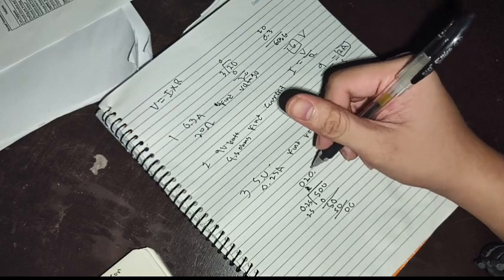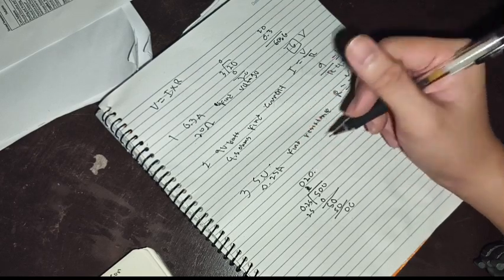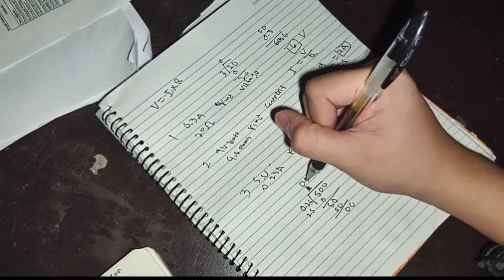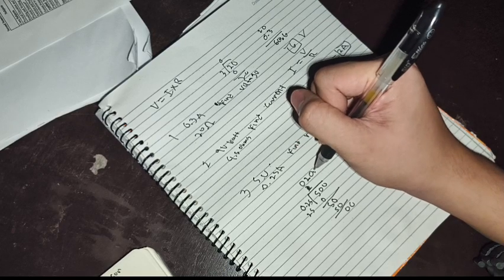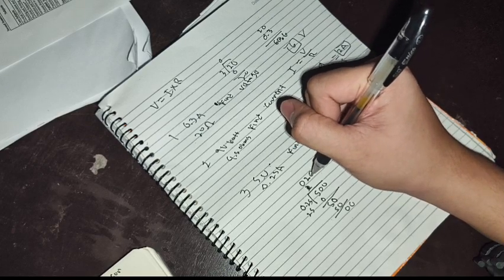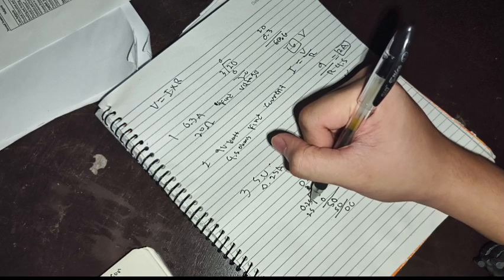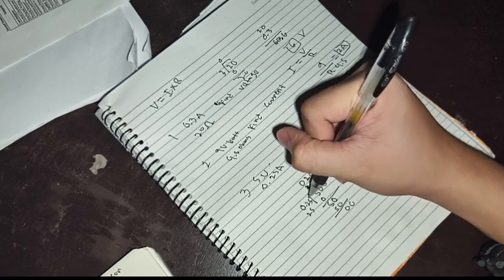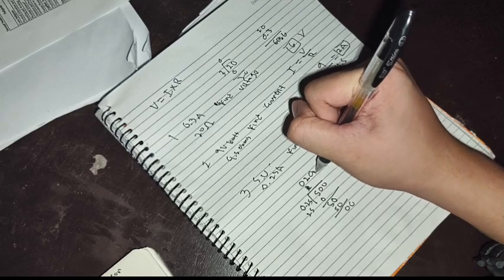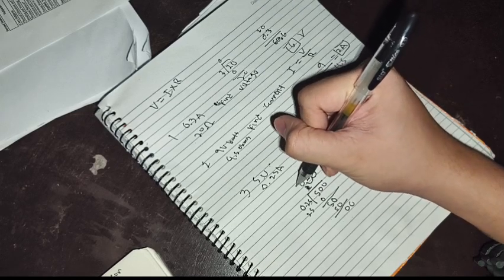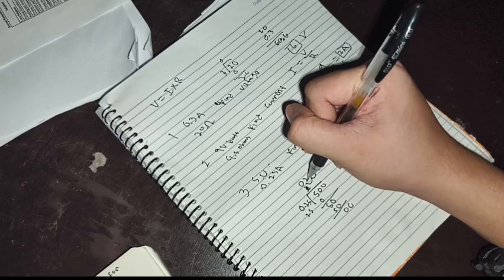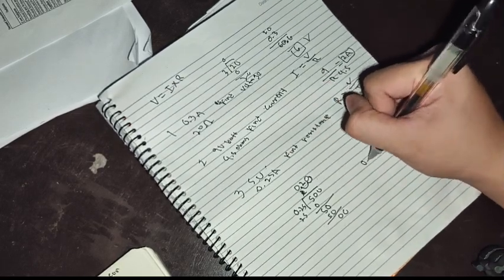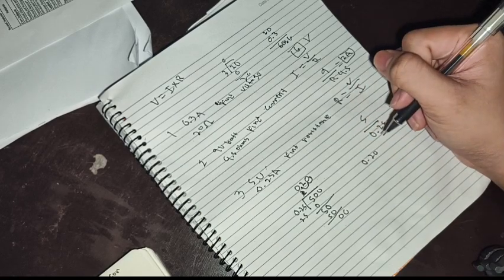Now since this is 0.20, the resistance, we're just gonna go 2, and again we're gonna go 2 decimals from the right, because we just made these 2 decimals from where it started. So we're gonna go 1 and 2, and then we're just gonna put 20 there, 0.20. So the resistance should be 0.20, I guess. I think, am I right?